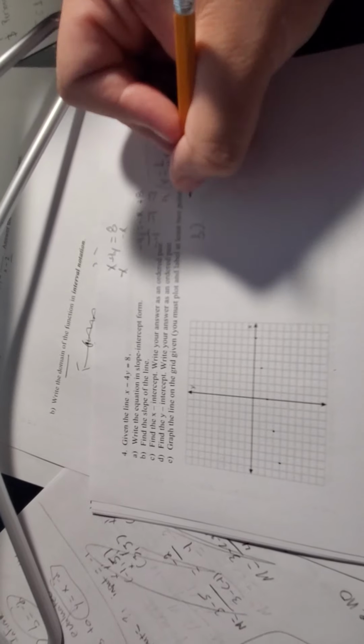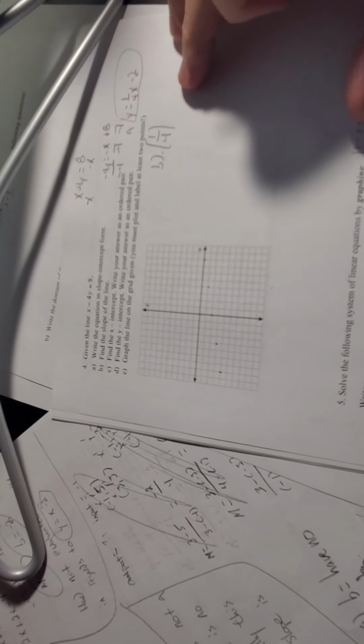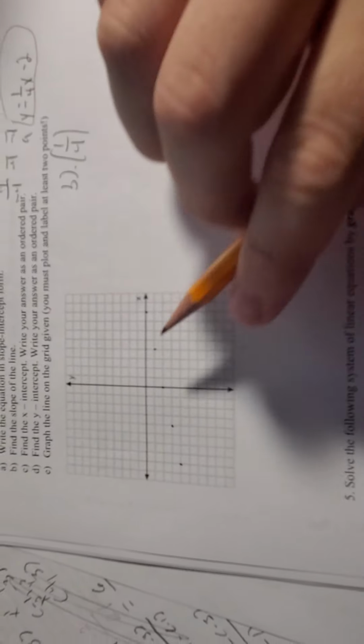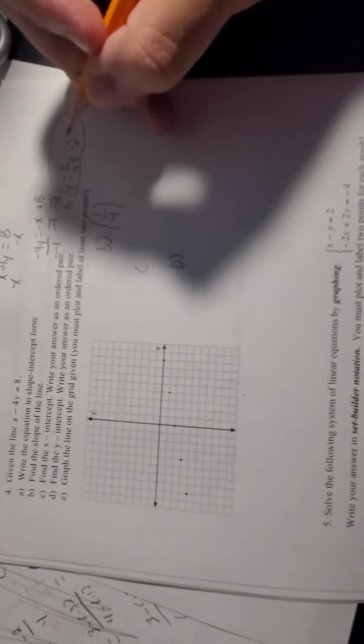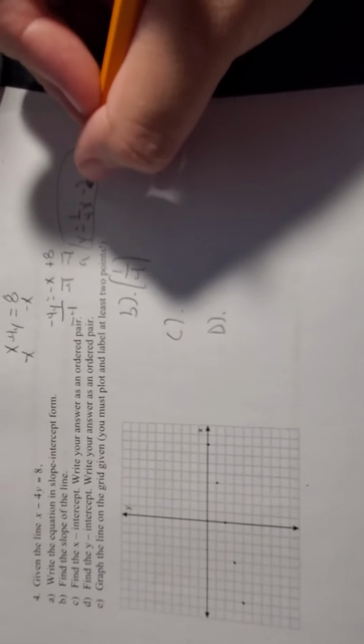B asks us to find the slope, which is 1 over 4. Pretty simple and straightforward with that one. C asks us to find the x-intercept and to write the answer as an ordered pair. So I'm going to go over to my graph here. I've already plotted some of it out, but I'll do it again just to show you. Okay, sorry, I had to look at my answer here and figure out what I was talking about for a second. So for C, I'm going to skip that for right now because I need to plot my y-intercept first. My y-intercept is negative 2.